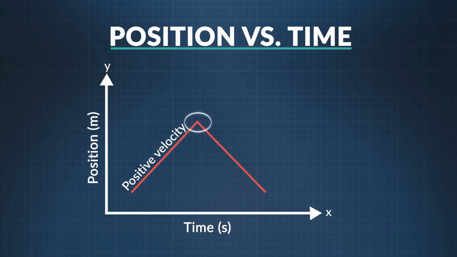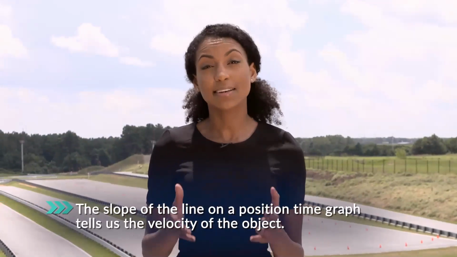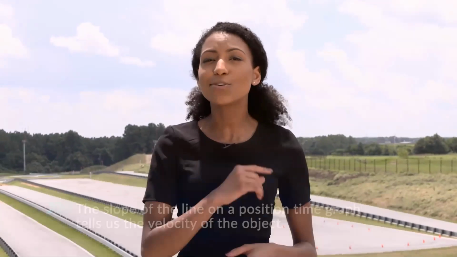This point right here would indicate me turning around and moving at a constant velocity in the negative direction. It doesn't mean that I'm going any slower or faster. The negative slope just means that I'm moving back toward the origin in the negative direction. Remember, the slope of a line on a position time graph tells us the velocity of the object. For a more detailed analysis of position time graphs, see Unit 2, Segment D on graphing motion.